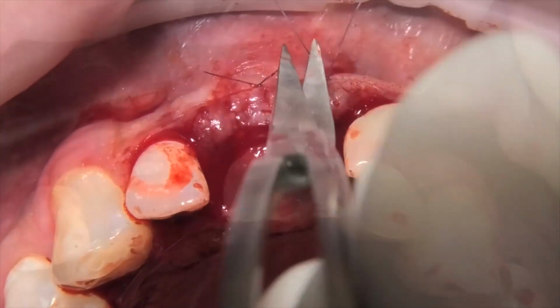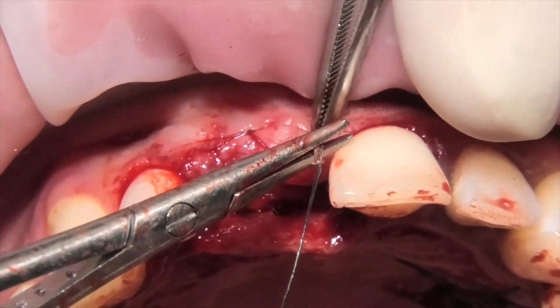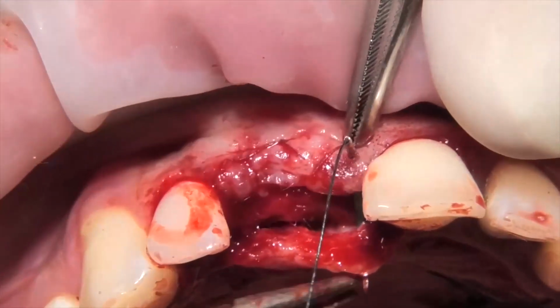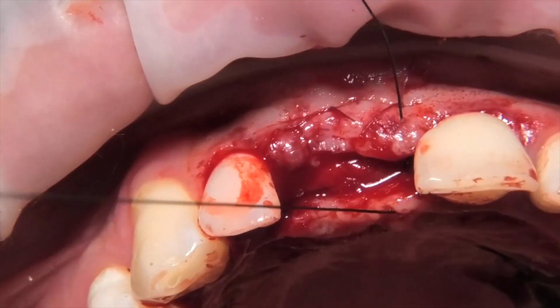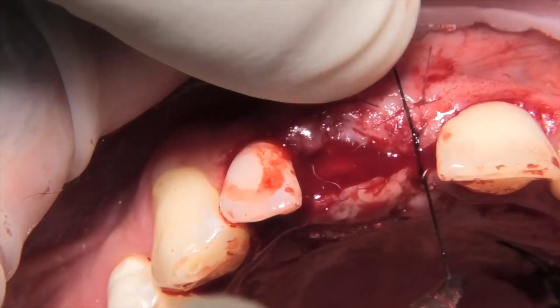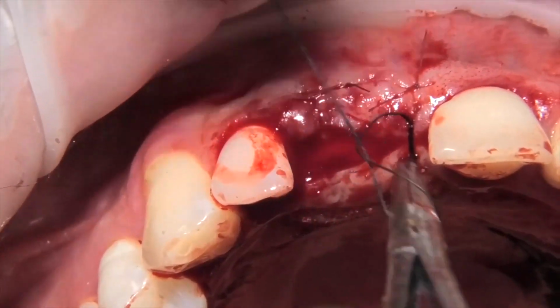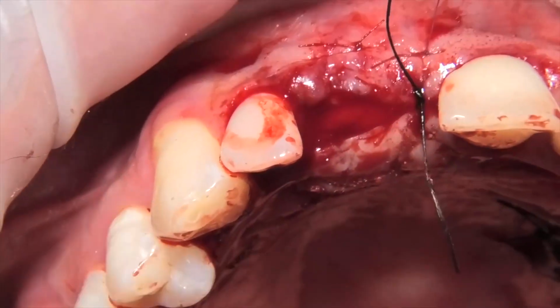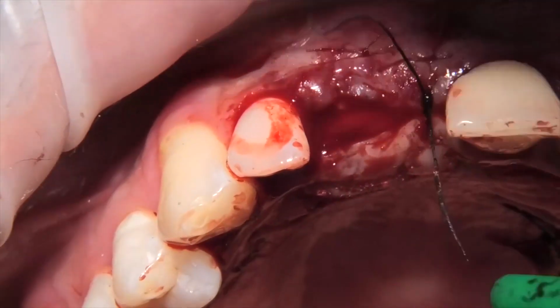And so at this point, the suture between the vestibular and palatal flap is completed with 4-0 single sutures in pseudo-monofilament. And the closure of the flap is without tension because we relaxed the flap with the periosteal incision.